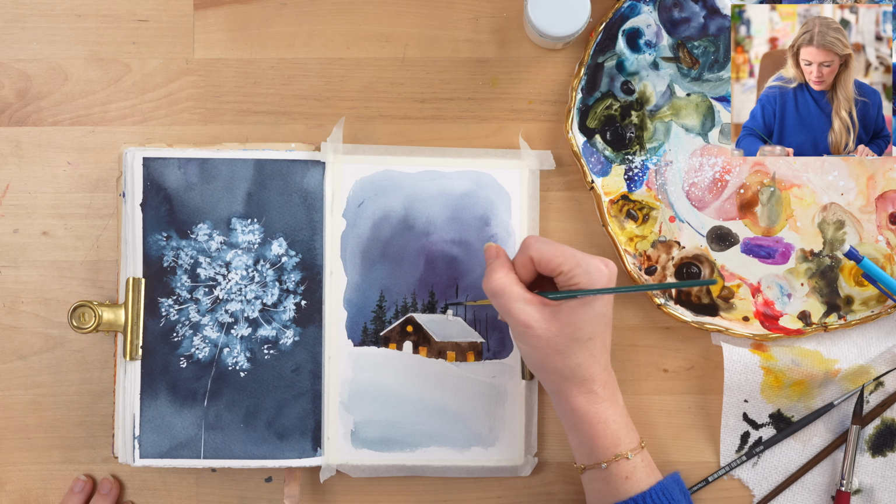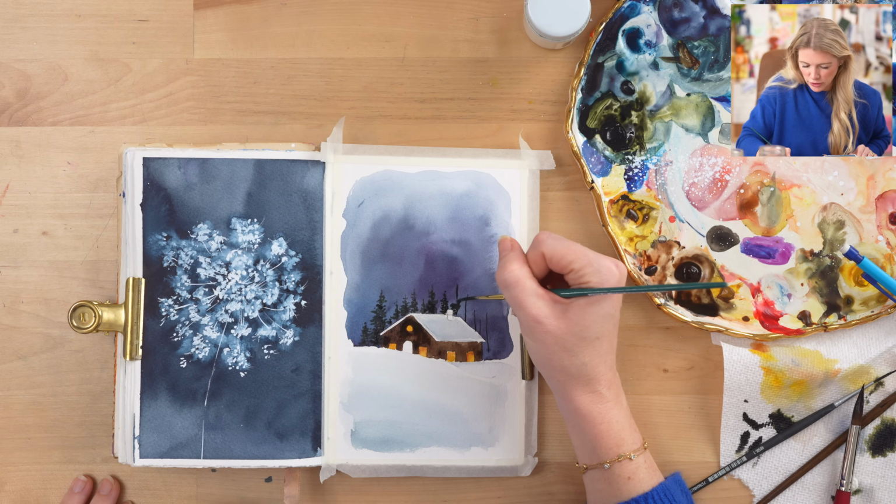Okay. And I'm still treeing. Just tree. And you don't have to do these types of fir trees. You can do other trees if you want.